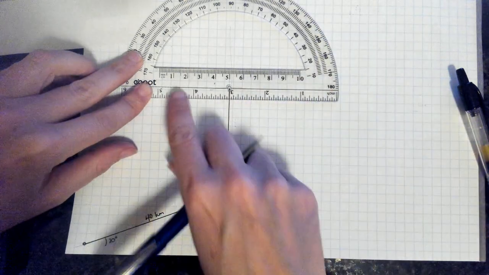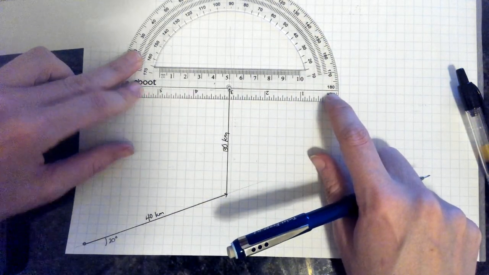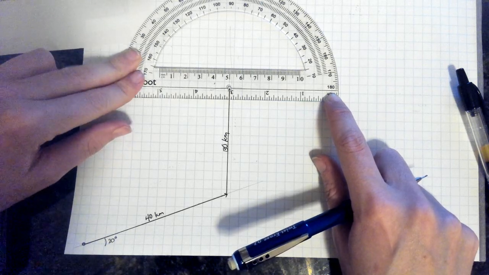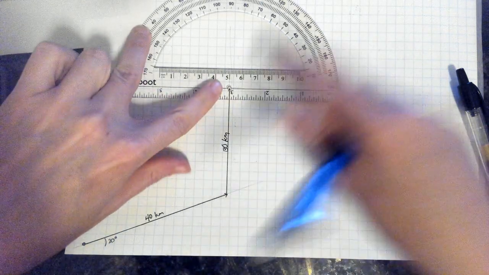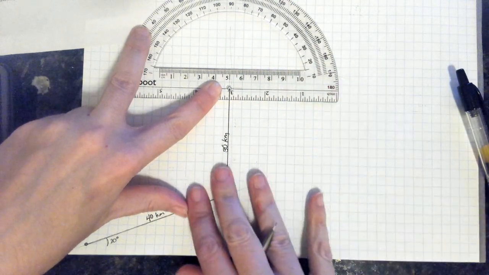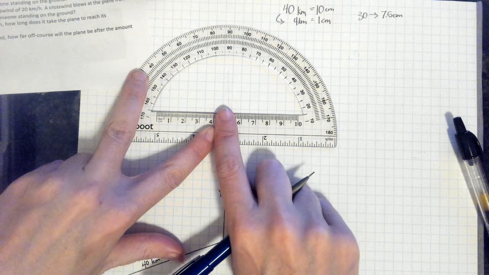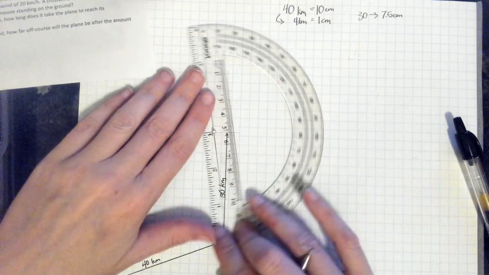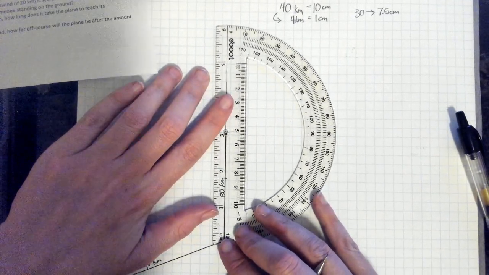Got to make sure everything is parallel and perpendicular in the way it should be. So, and actually, having my protractor oriented this way is not the most useful this time. We should orient it this way.